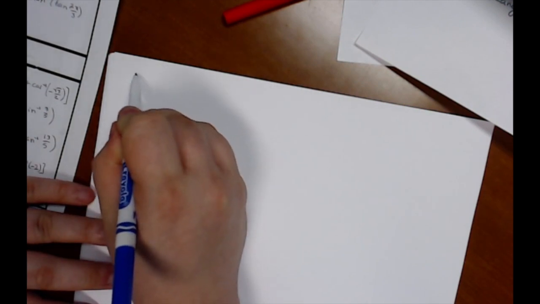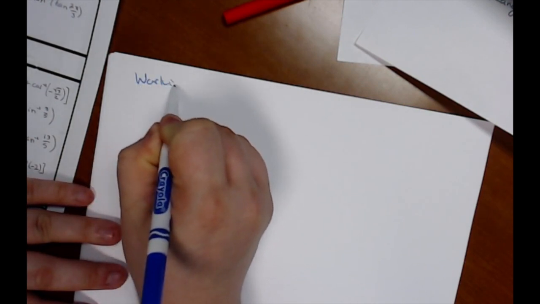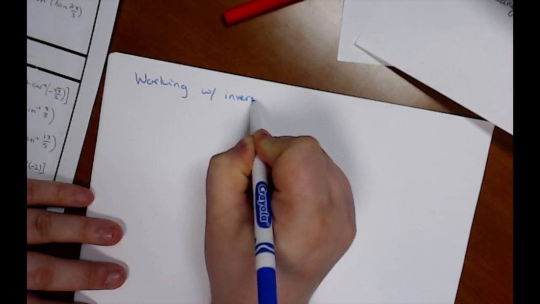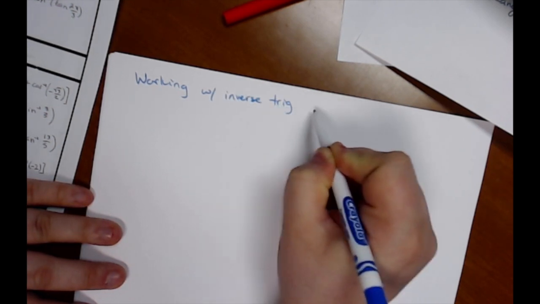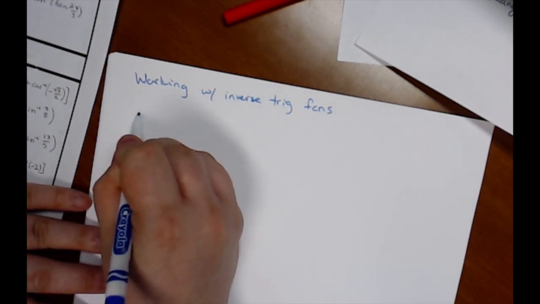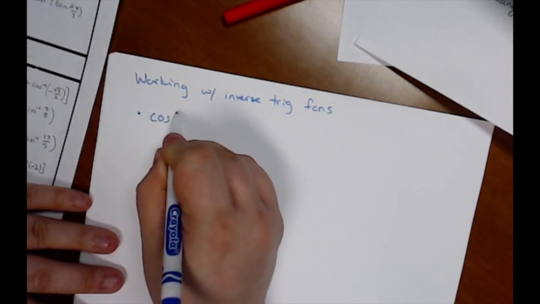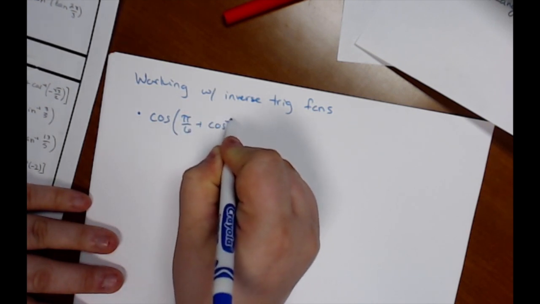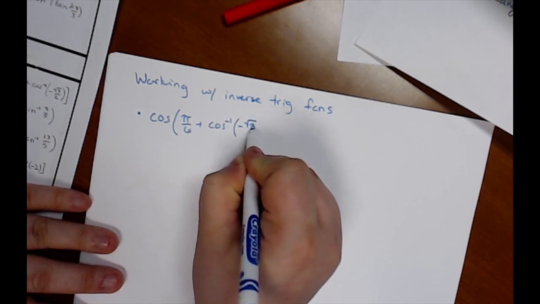So, working with inverse trig functions. I'm going to give you 4 examples. Cosine of pi over 6 plus arc cosine of negative root 3 over 2.